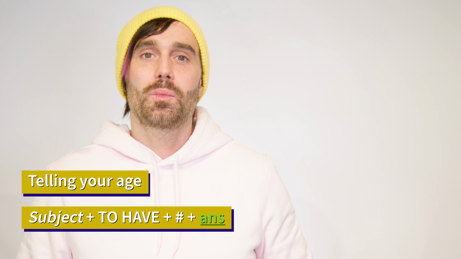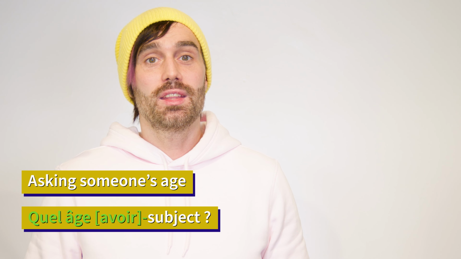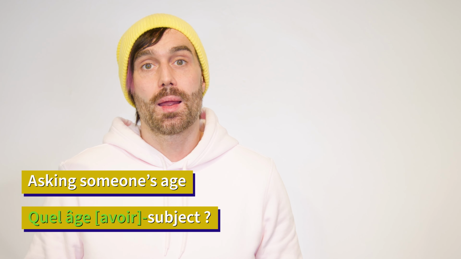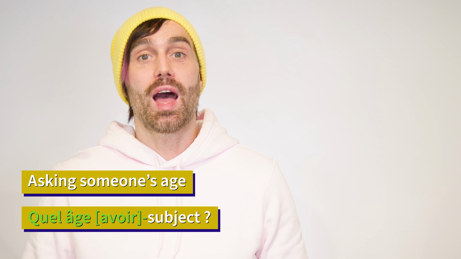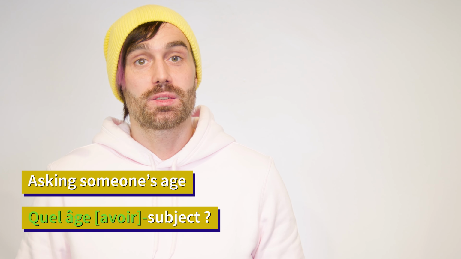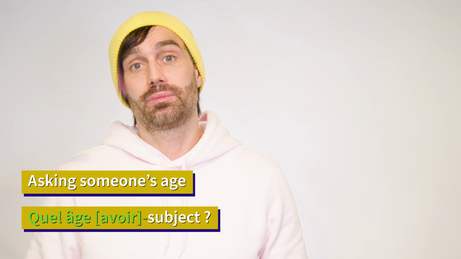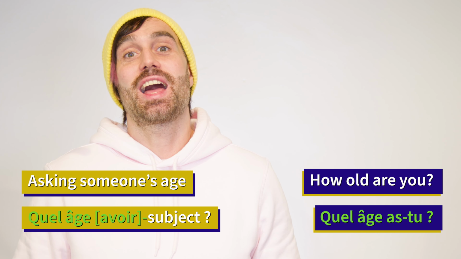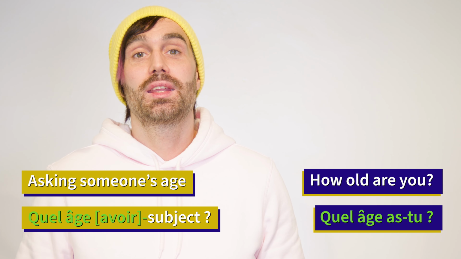Now, when asking someone's age, you will have to use the subject and verb inversion. And this is because we will use the masculine interrogative adjective which, quel, Q-U-E-L. We use the masculine one because it refers to the masculine noun âge in French, which means age. So we basically ask, which age do you have? Which would be, in French, quel âge as-tu? Again, a little faster. Quel âge as-tu?